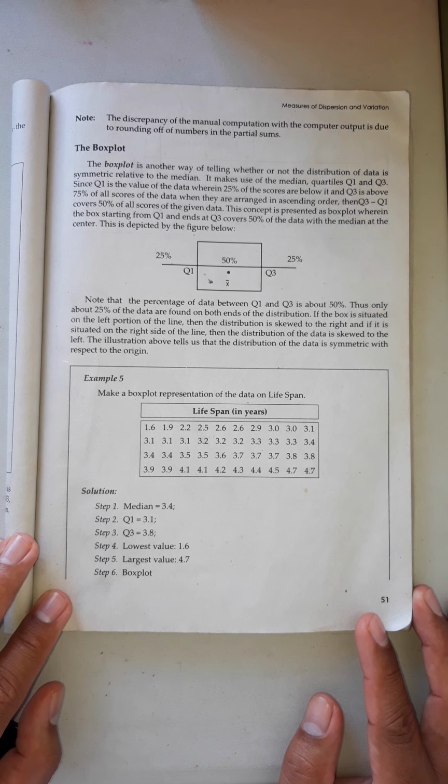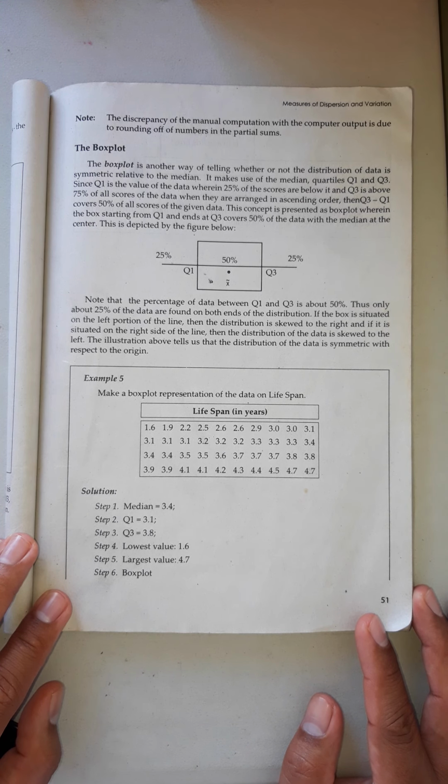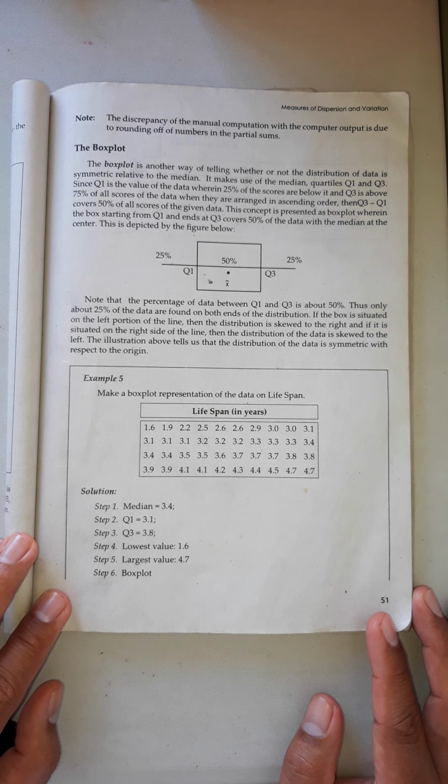Q1 is the value of the data wherein 25% of the scores are below it, and the third quartile is above 75% of all scores of the data when they are arranged in ascending order. Then Q3 minus Q1 covers 50% of all scores of the given data. So it should cover 50% from Q1 to Q3. If not, it is not normal.